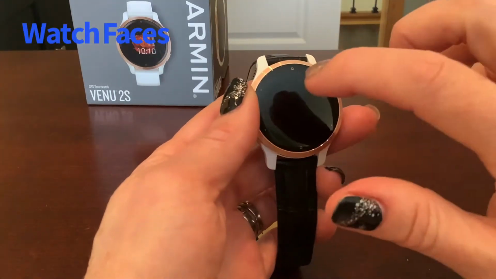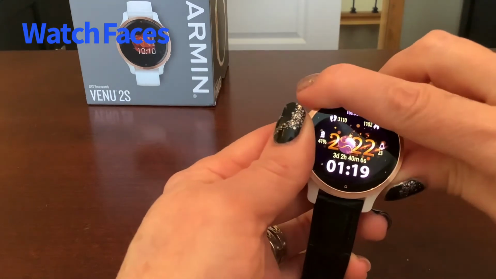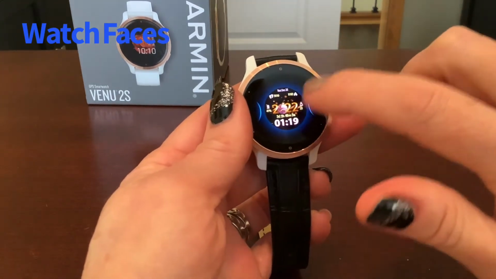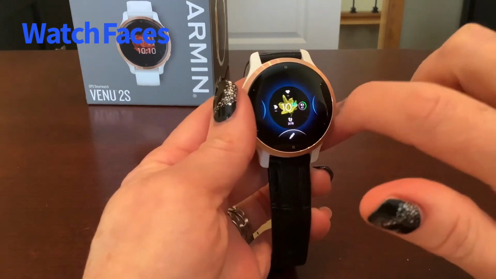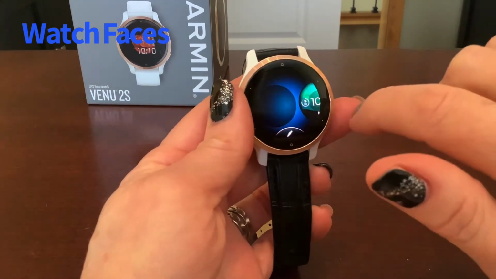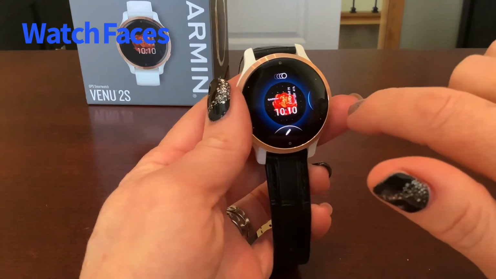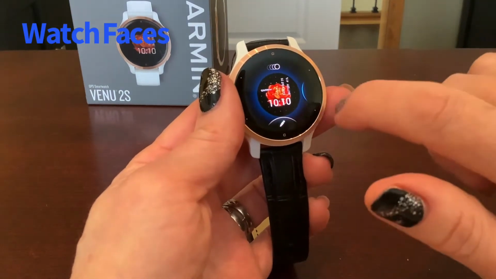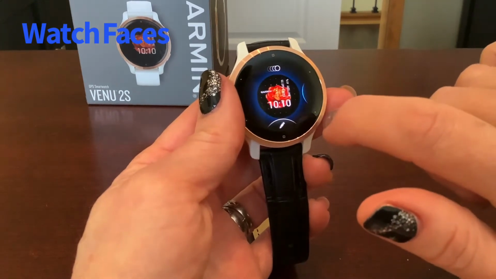Next, let's set up your watch face. Do a long press on your B button, go to watch face. By default, this Garmin comes preloaded with a bunch of watch faces. I prefer just to download my own. I think this was the default watch face right here. I prefer to download my own or create my own.